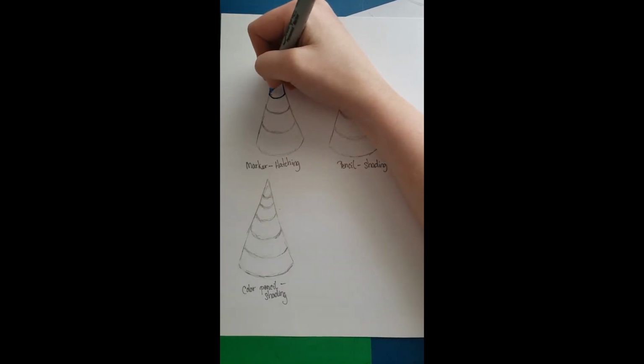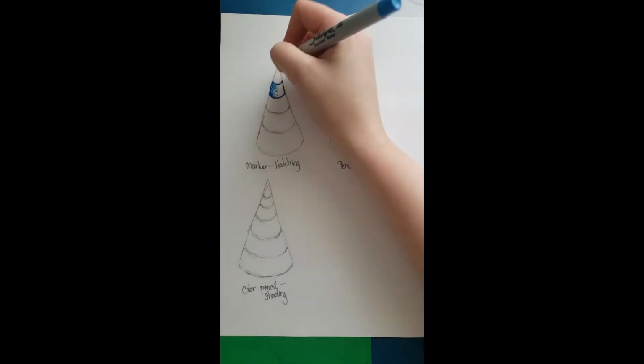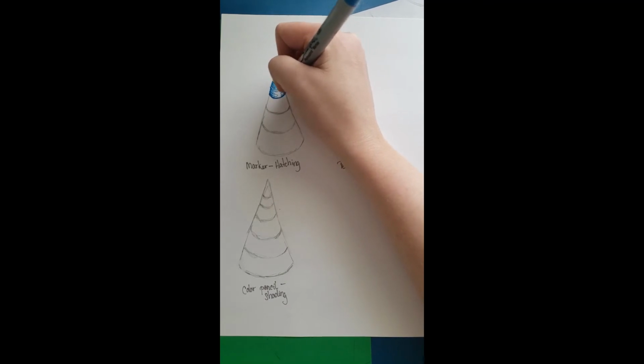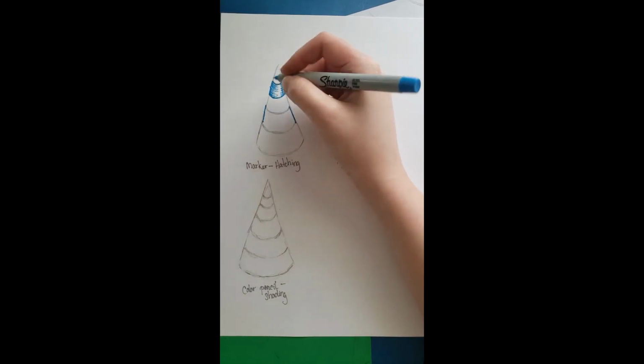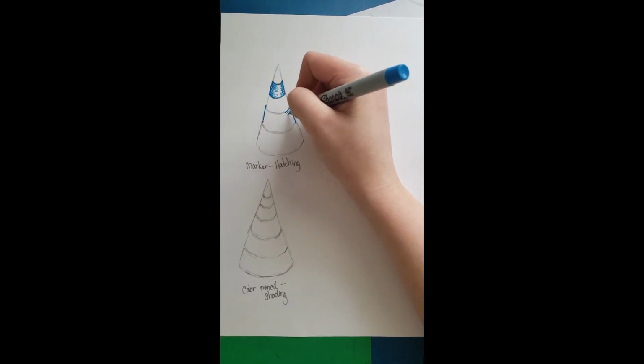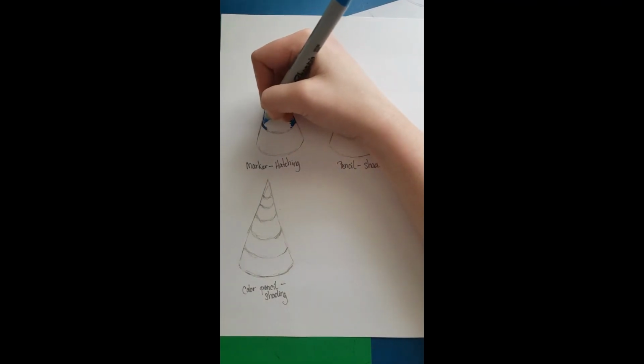Okay, here are some shading techniques that you can use for the project. This is marker with hatching. Just like on your values, remember that with hatching lines, the closer that they are together, the darker it will be, and the further that they are, the less lines you have, the lighter it will be. For this, I'm going to make sure that I have a highlight that's going through the center by leaving the center of my cone white.